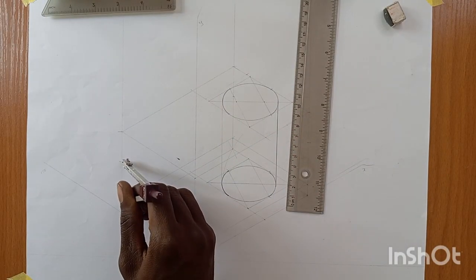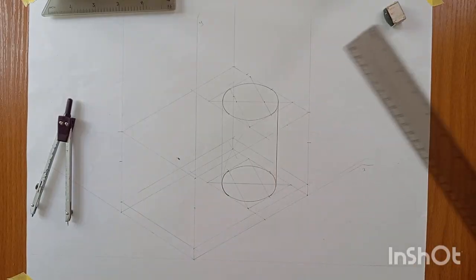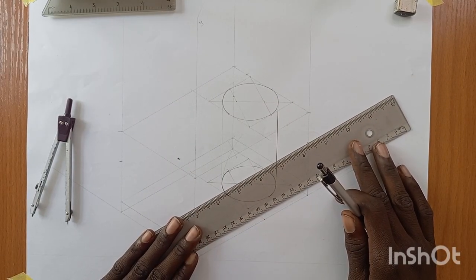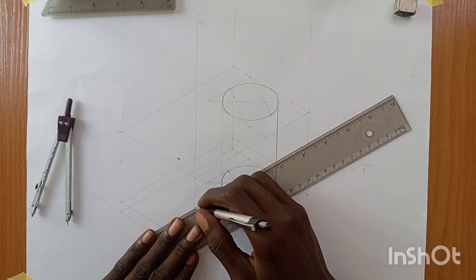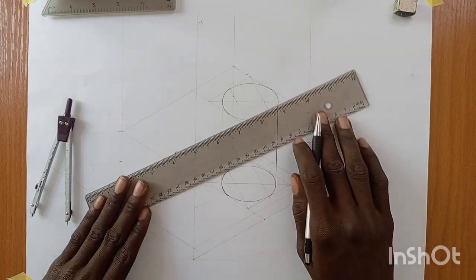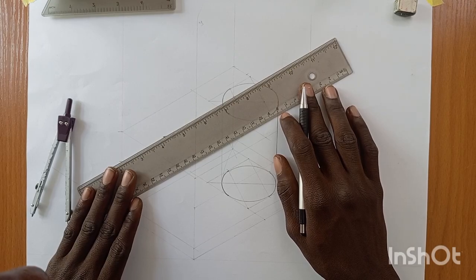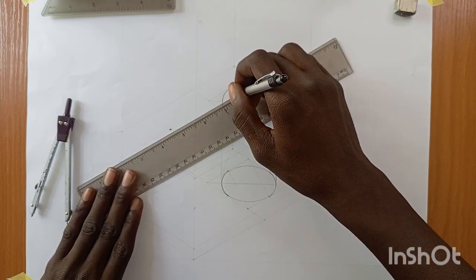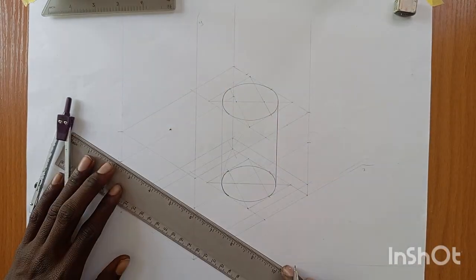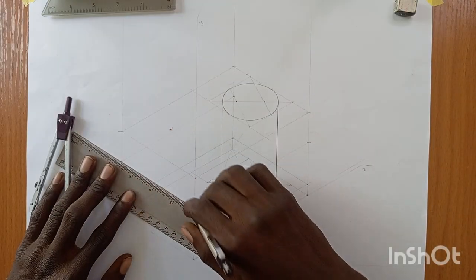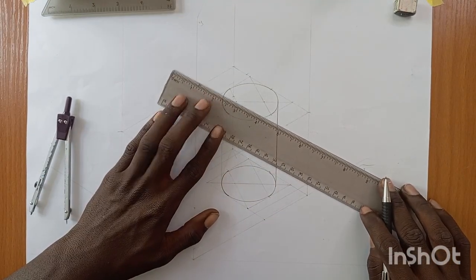I will now connect those points also. Now connect them. I will now connect this point also. And then we will connect those 2 points also, and those 2 points also.